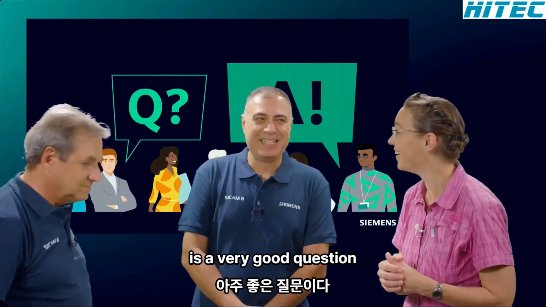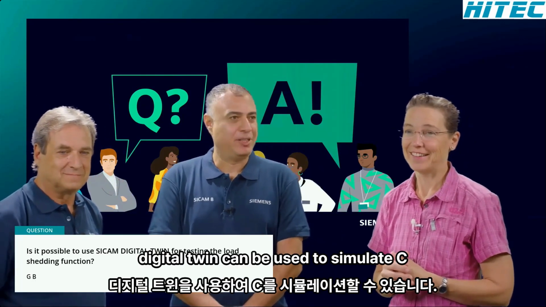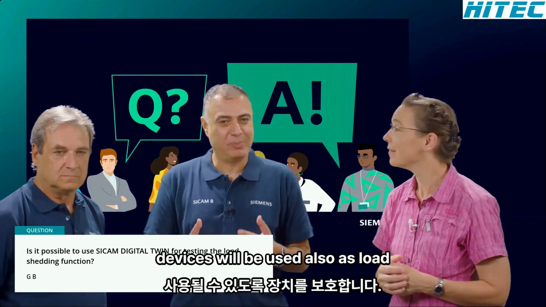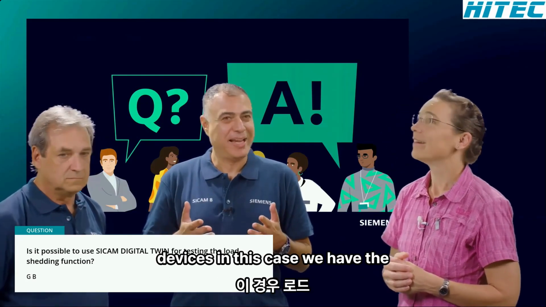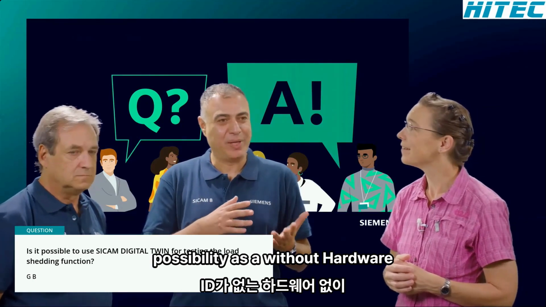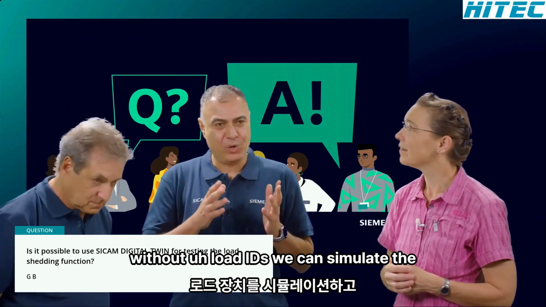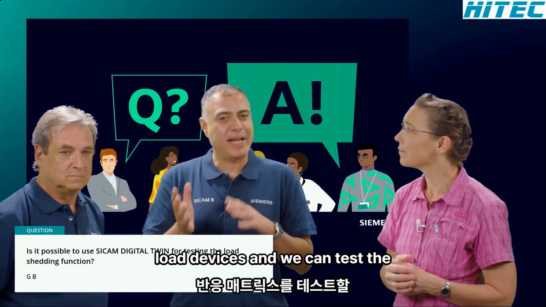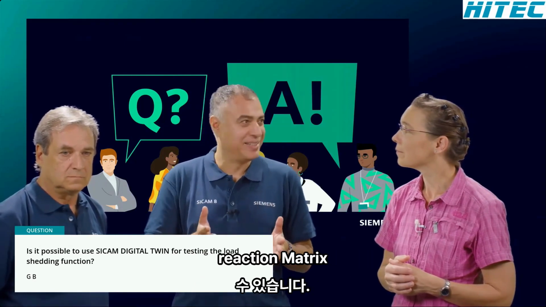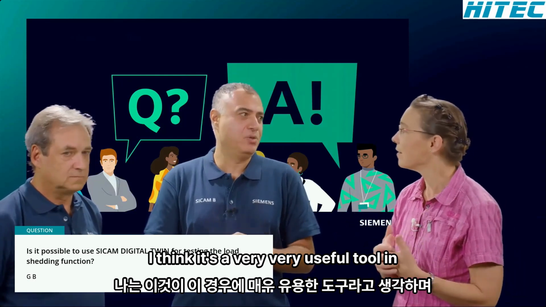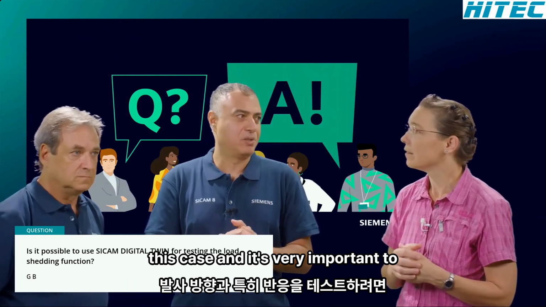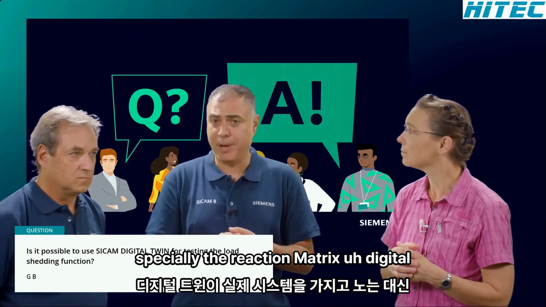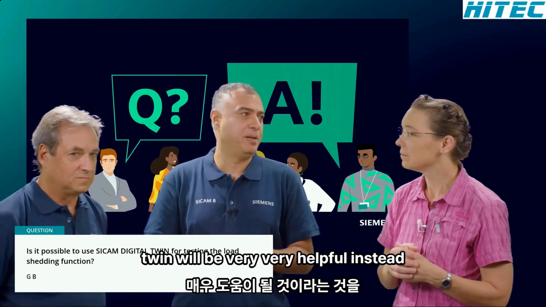Okay, it's also a very good question. SICAM digital twin can be used to simulate C-Protect devices. For sure, C-Protect devices will also be used as load devices. In this case, without hardware, without load IEDs, we can simulate the load devices, and we can test the reaction matrix. So I think it's a very useful tool, and it's very important to know that to test load shedding, and especially the reaction matrix, the digital twin will be very helpful.